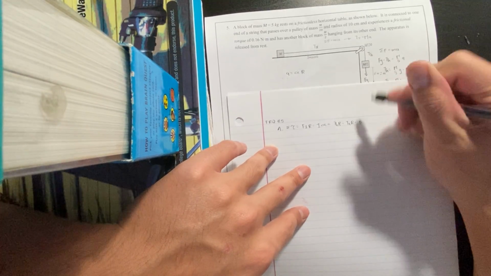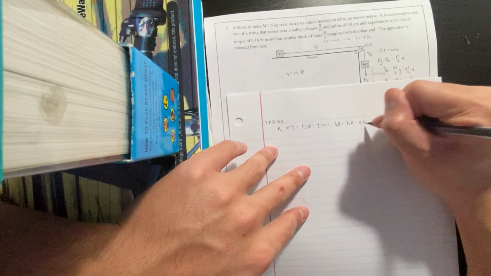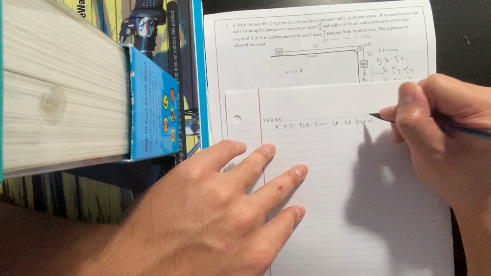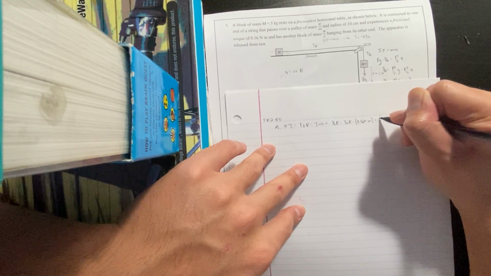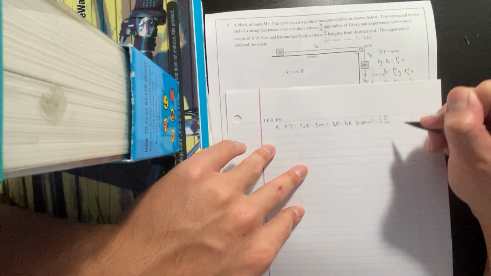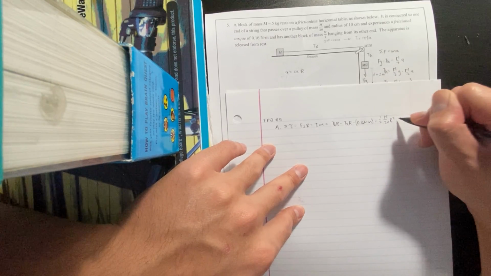So we know that Th r minus Tx r minus 0.16 newton meters. Those are all the things causing your torque, equals 1/2 m/20, which is the mass of the pulley, r squared alpha.